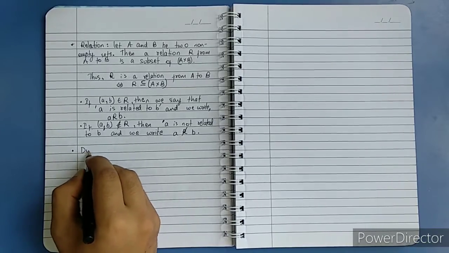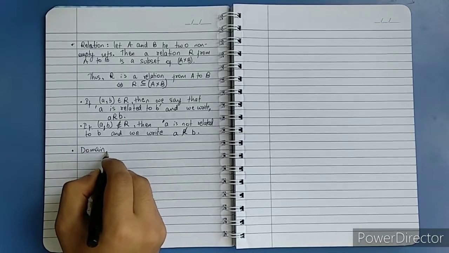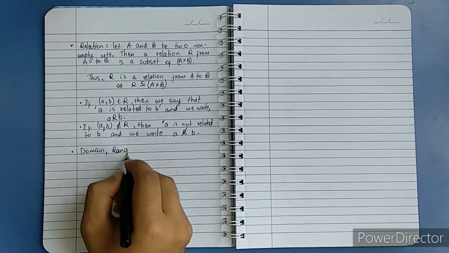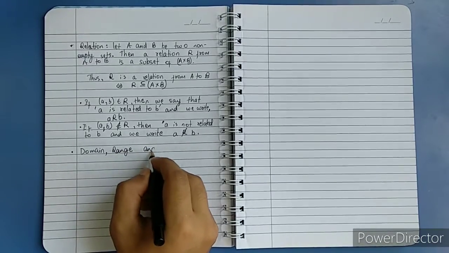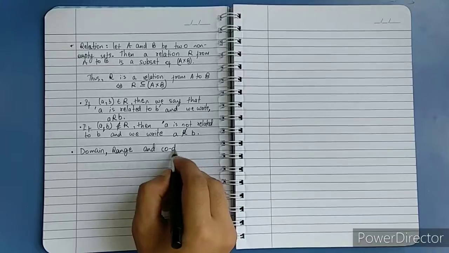Next we have the definition for domain, range and codomain of a relation.